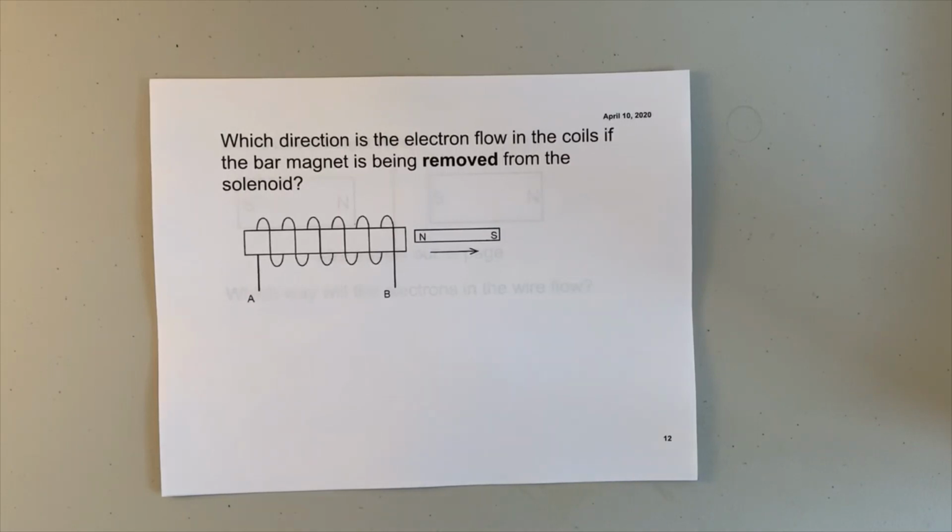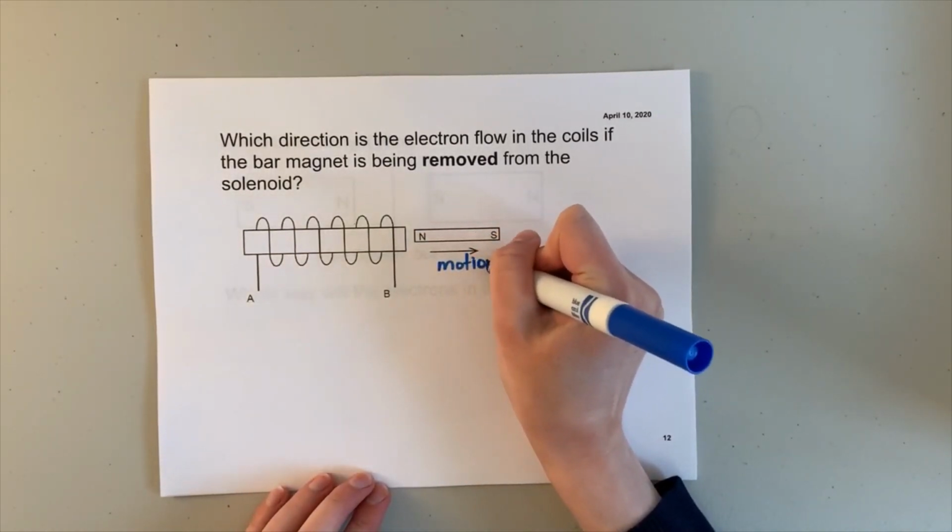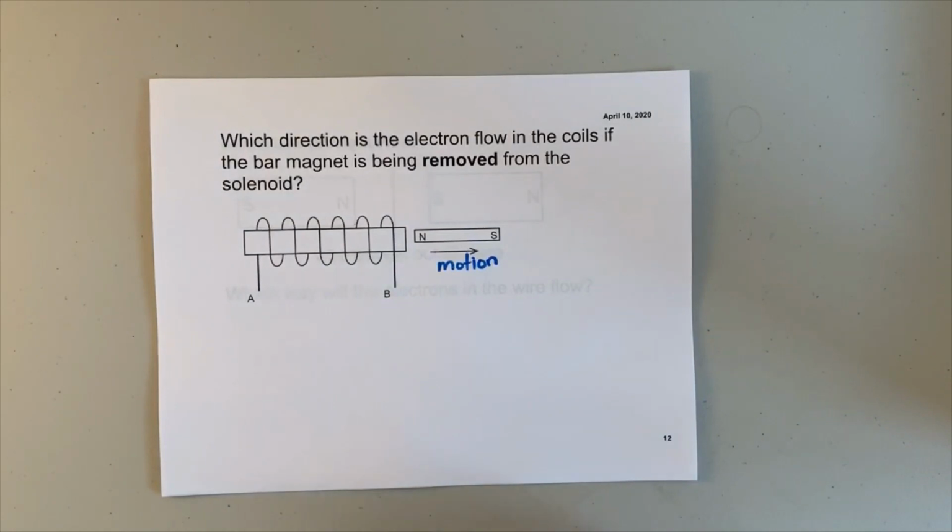Okay, let's try another one. So it's a very similar question. It says, what direction is the electron flow in the coils if this time the bar magnet is being removed from the solenoid? So again, we're going to use Lenz's law, which means we're going to think about opposing motion. So here, this time, the motion of the magnet is to the right.